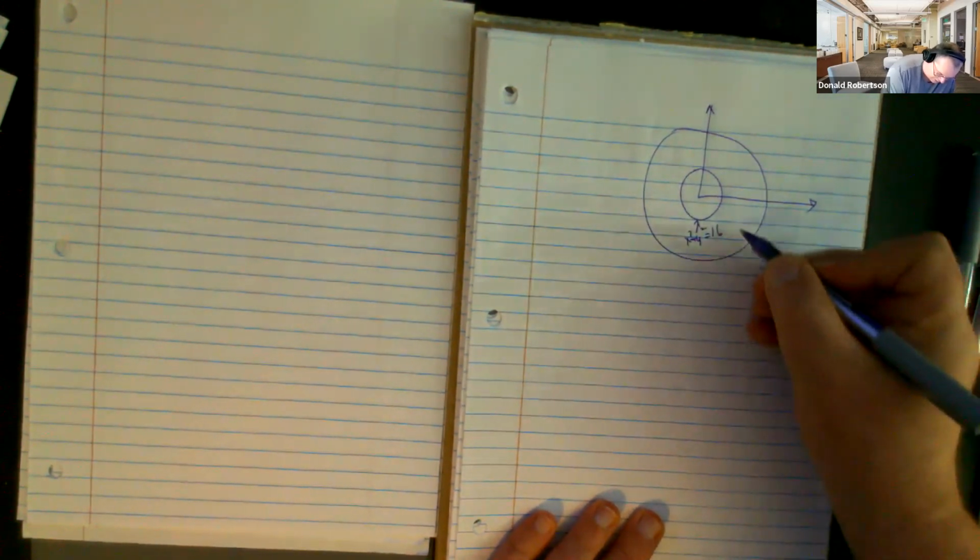But what happened to the sphere? The sphere is interacting with the cylinder. You got me thinking here. If you look at it from vertically above, then this is x squared plus y squared equals 16, and this is the sphere.